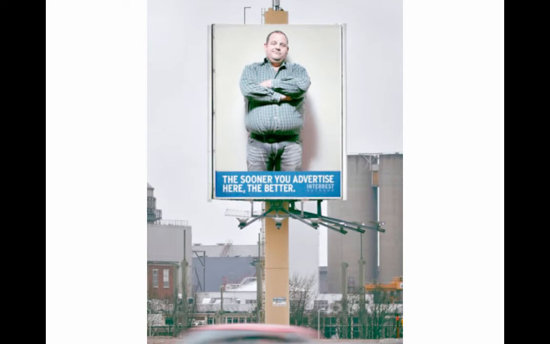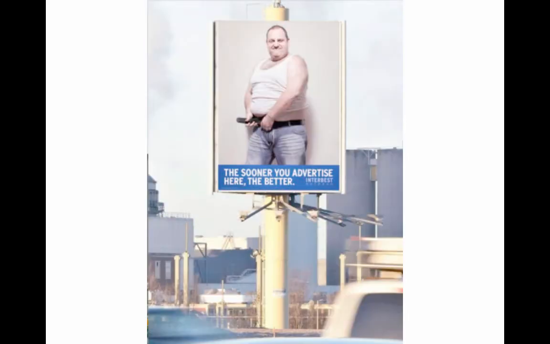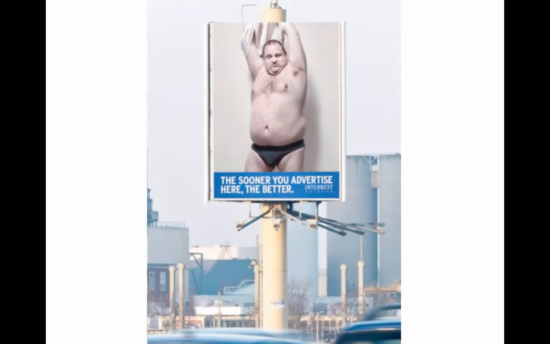As you can see here, you can also have an idea that can be declined in different graphics, in different advertising. So this is the first. So the message is quite clear, and maybe the next time you will pass through this advertising, you will see this one. So again, the sooner you advertise here, the better. And once again, the sooner you advertise here, the better. I think this is genial.